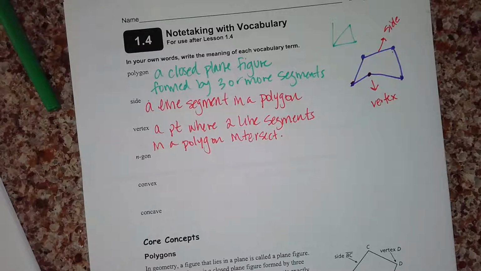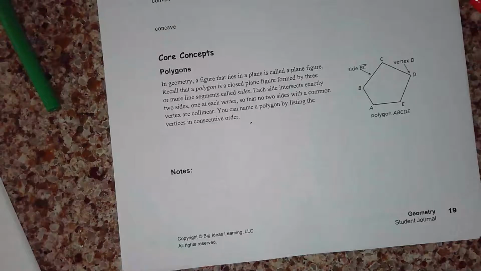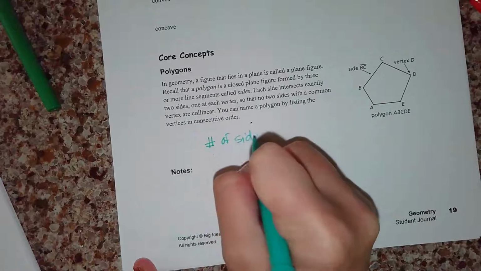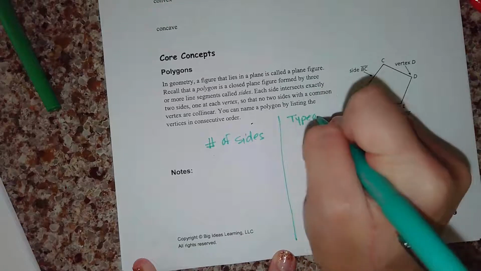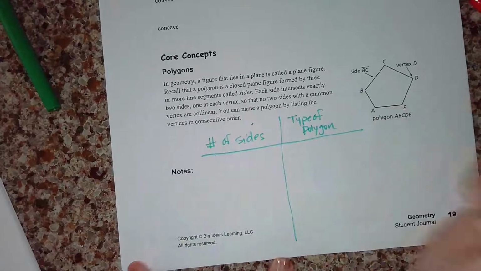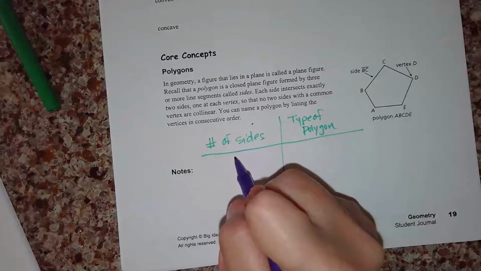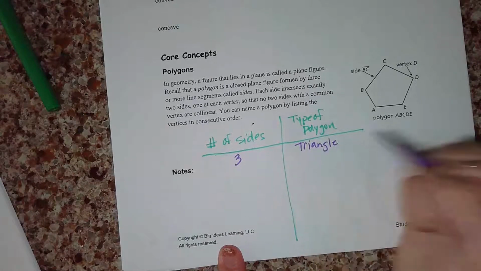An n-gon. What I want us to remember is that we have names for different kinds of polygons. So I'm going to go all the way down to the bottom of this page where it says notes, and I'm just going to write down some stuff. I'm going to write down number of sides, and then type of polygon. What I need you to be able to do is understand, when I say a word, what type of polygon I'm referring to. If I called something a 3-sided figure, you need to know that that's a triangle. You probably already do, I hope.